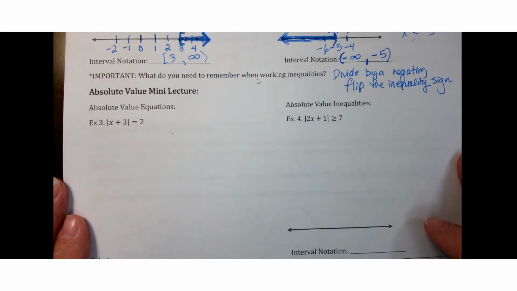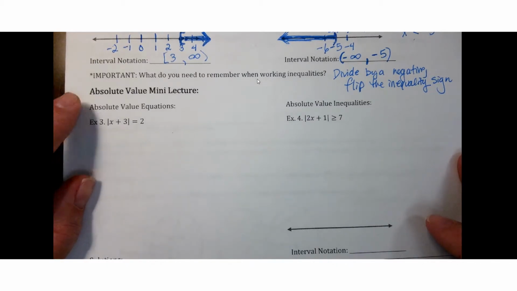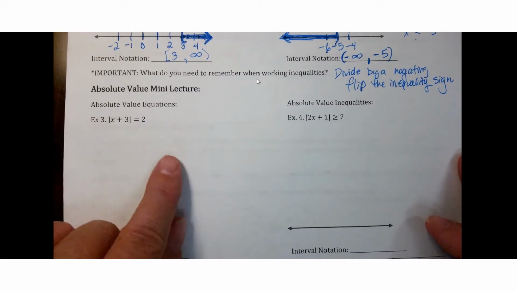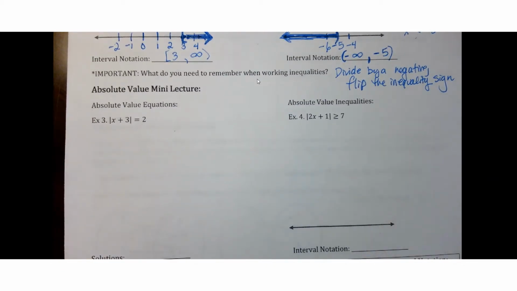Okay, moving on. We have absolute value equations. So notice that these have the equal sign in here and not a less than or greater than sign. We're going to get to those. So how do we tackle these absolute value equations?